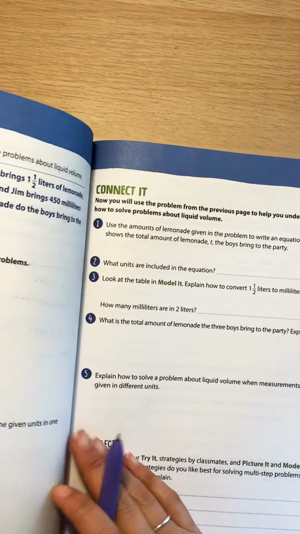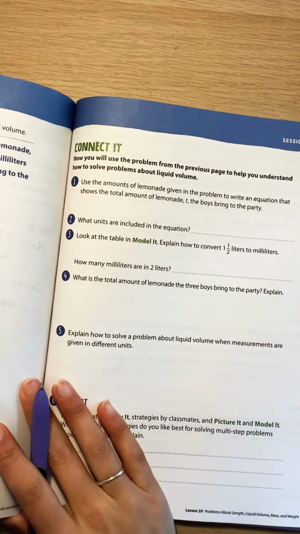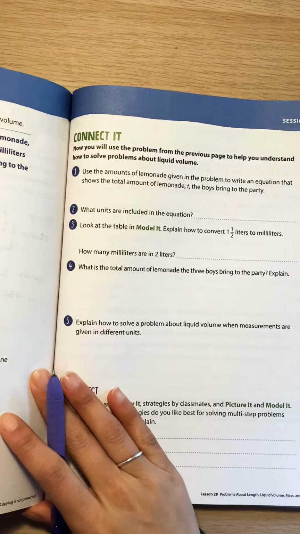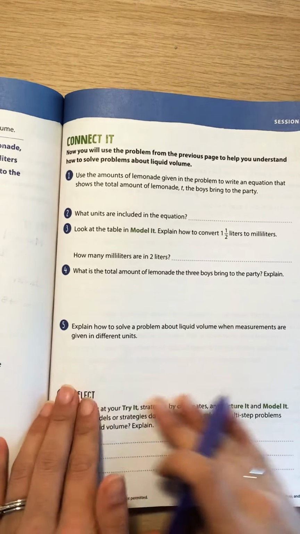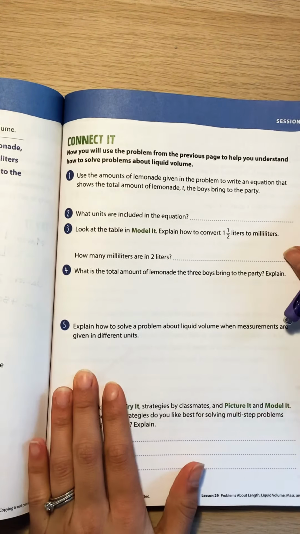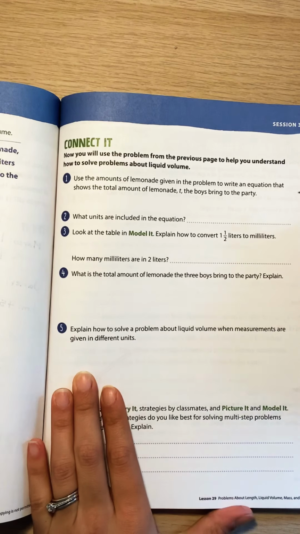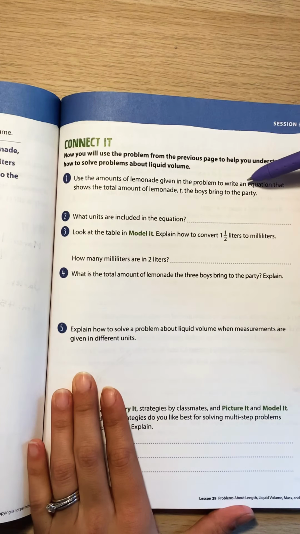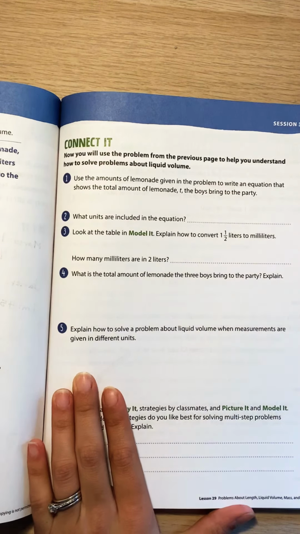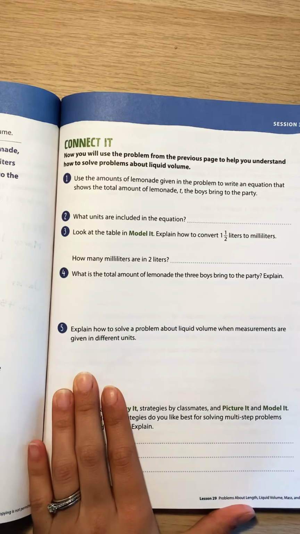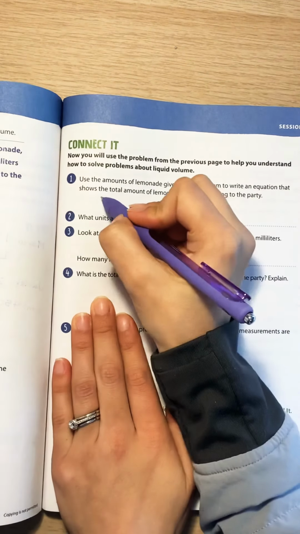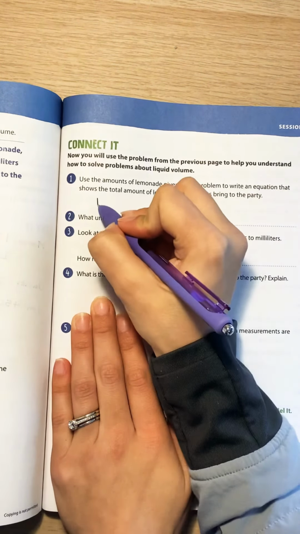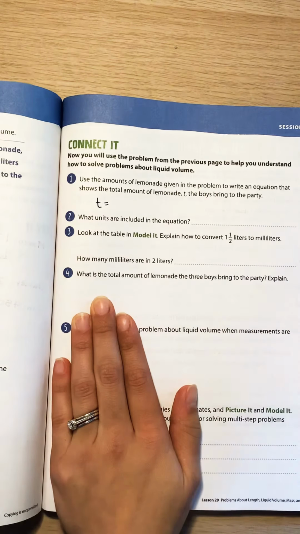Okay, page 613, we have some questions to answer about that problem and the strategies. Let's get that centered first. Okay. Number 1, use the amounts of lemonade given in the problem to write an equation that shows the total amount of lemonade, T, the boys bring to the party. So we need to have an equation with the answer equals T. So T equals, and that's the total lemonade.